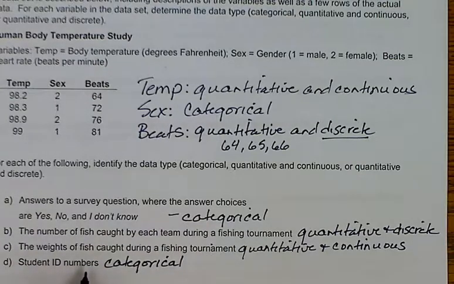One other way that you can tell whether numerical values are categorical or quantitative is think about what would happen if you did a mathematical operation with these. For example, if you tried to find the average of the student ID numbers, would that mean anything or not? In this case, it wouldn't mean anything to have an average of all the student ID numbers.